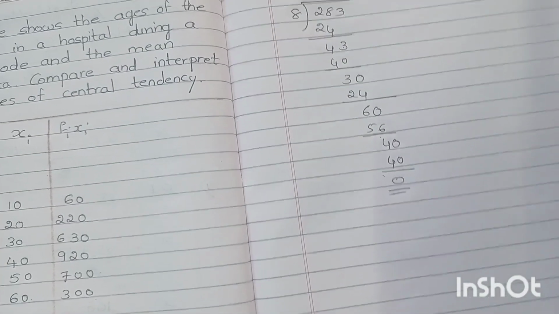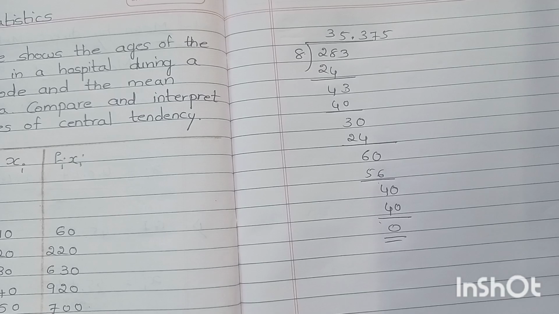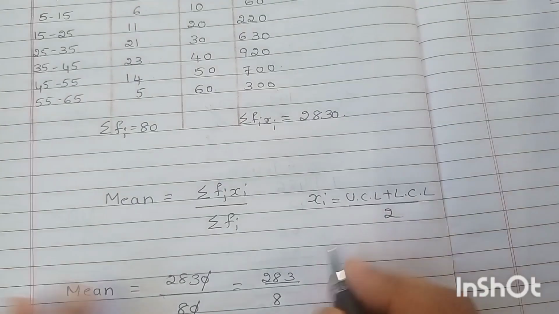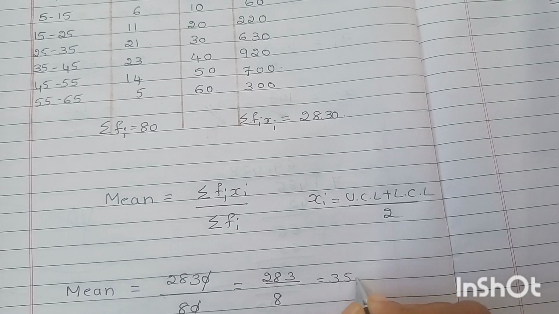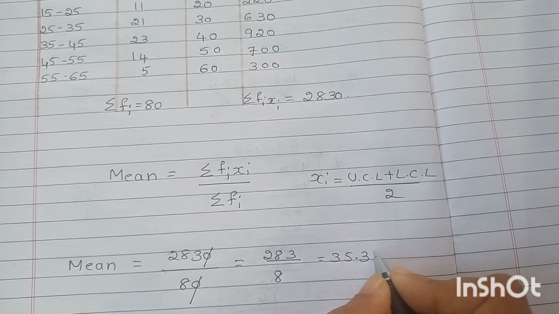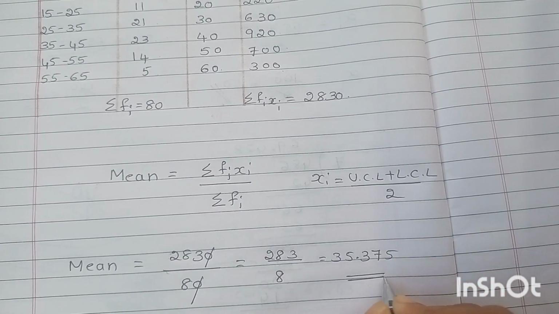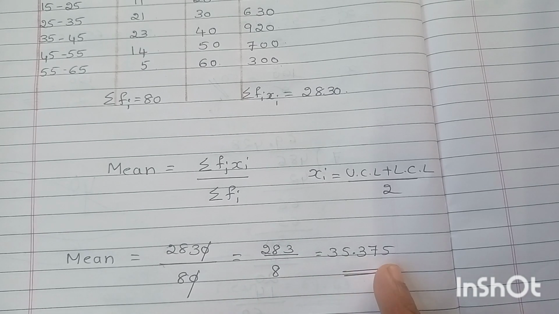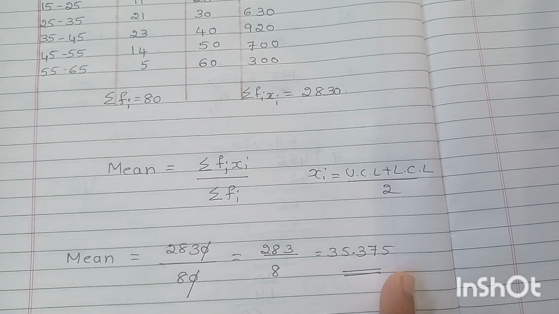That is 283 by 8 is 35.375. This is our mean. Mean is 35.375. Now we have found the mean.